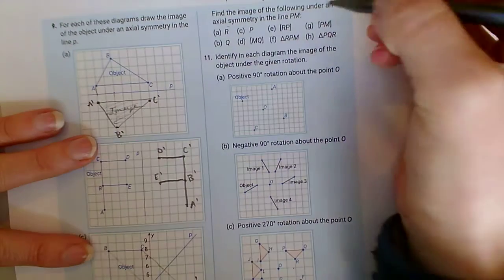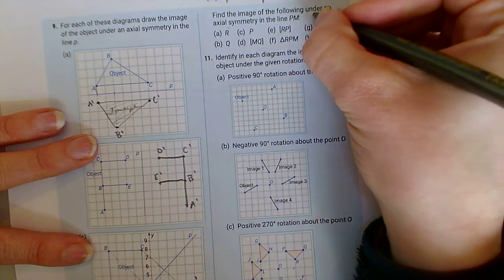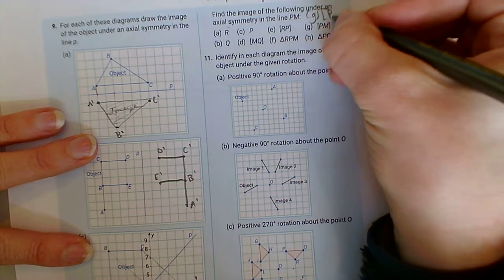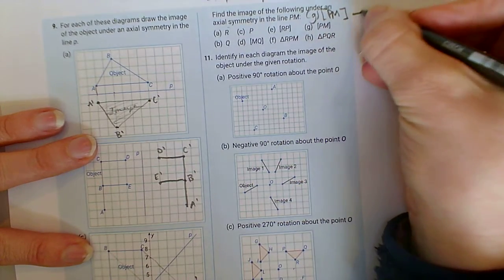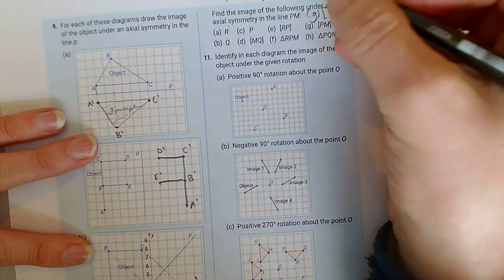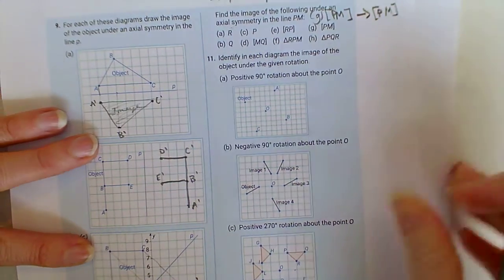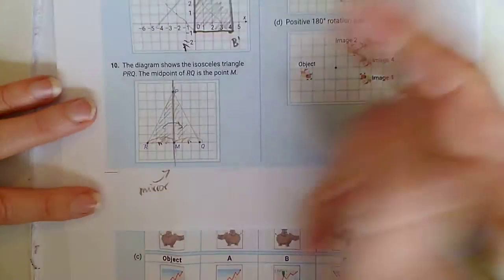And finally, G asked us to where the line segment PM ends up. So again, P doesn't move and M doesn't move. So the line segment PM just maps onto itself when I fold over that line PM.